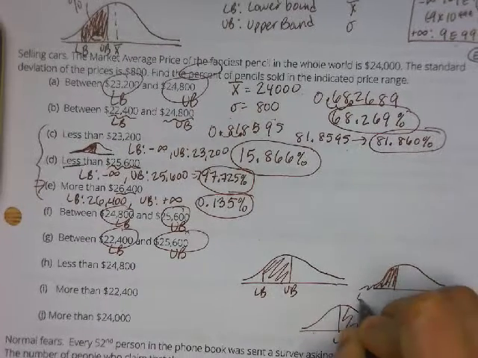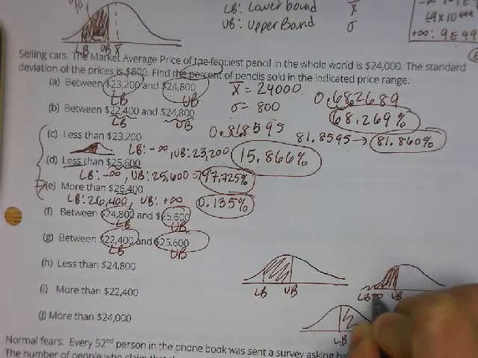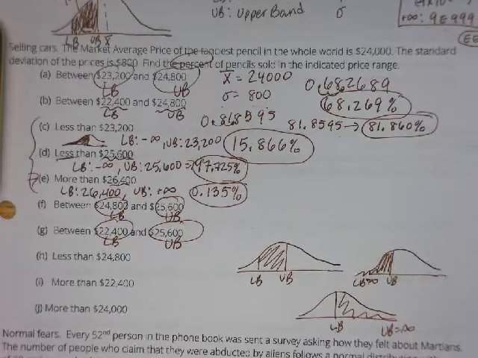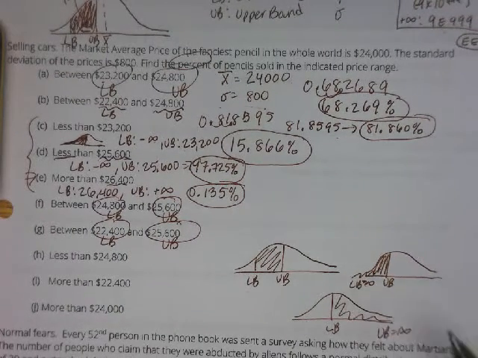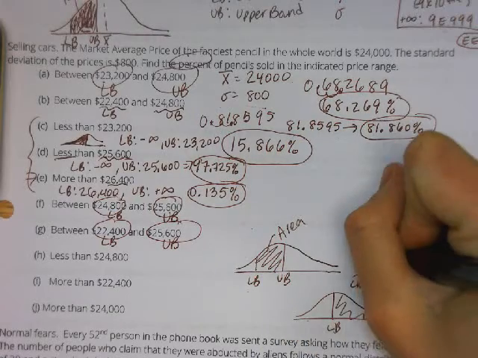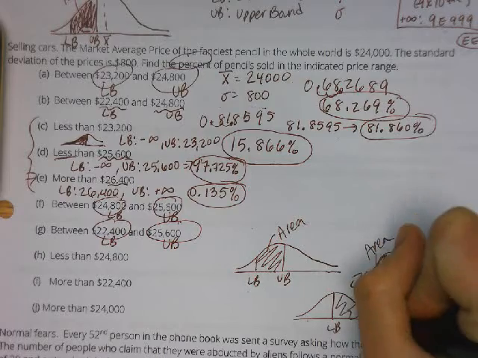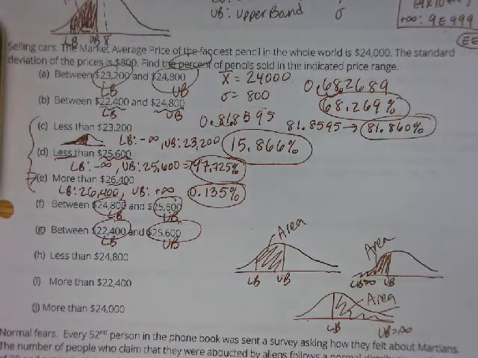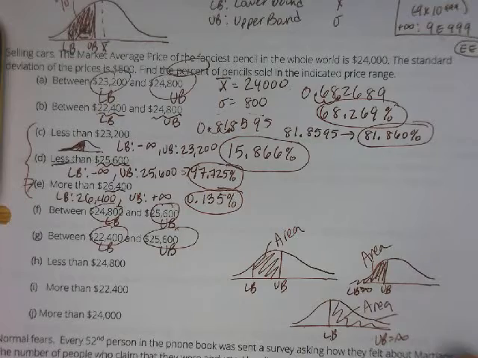And here the lower bound was negative infinity, and this was your upper bound. All you need is the mean, the standard deviation, your lower bound, and your upper bound, and you will get the area that is shaded. That's what the function norm CDF is for. It gives you that area.